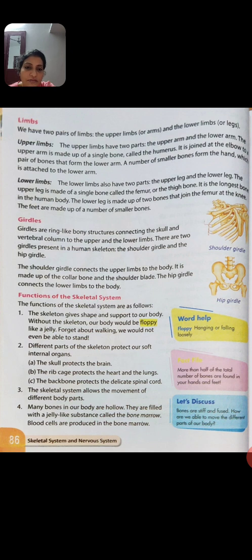Next, bones are stiff and fused. How are we able to move the different parts? It is with the help of the joints only. Each bone is attached to the other bone with the help of joints. That is why we can move that area.